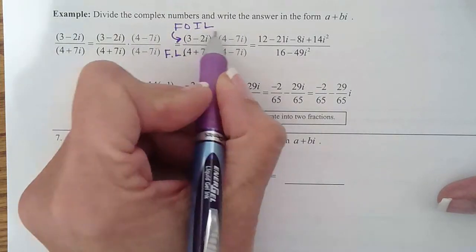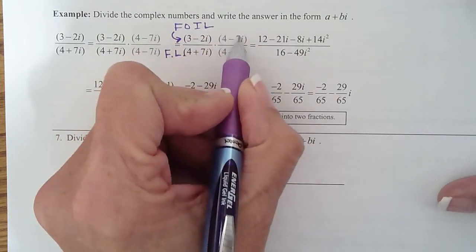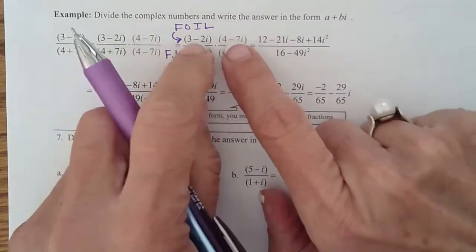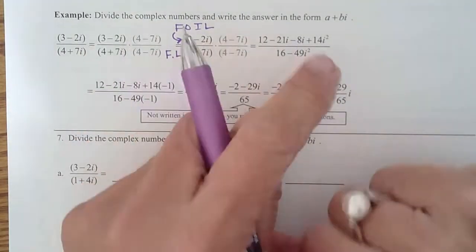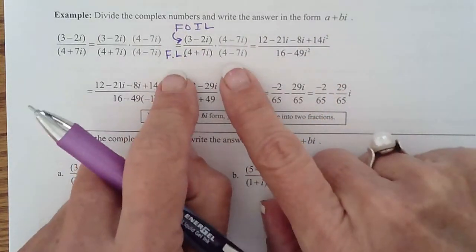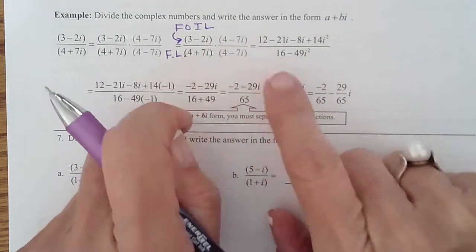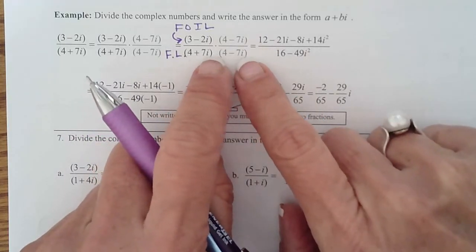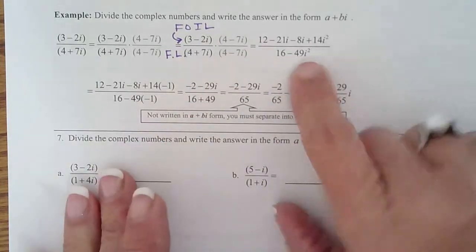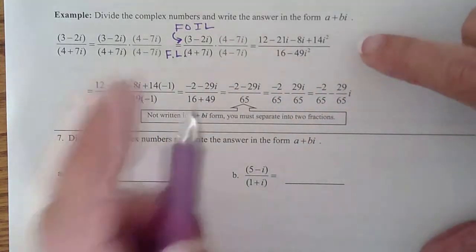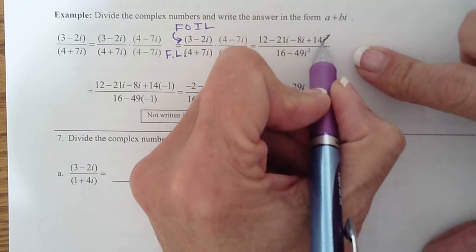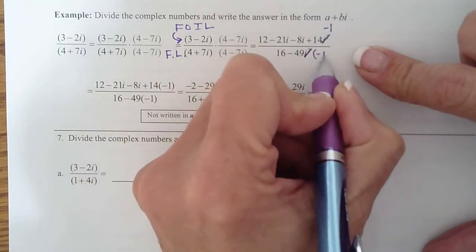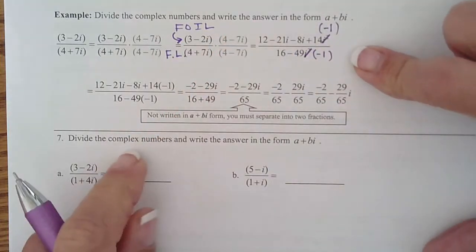So foiling the numerator, we get 12 minus 21i minus 8i and positive 14i squared. From the denominator, because they're conjugates, we just do F, 16, and L, negative 49i squared. So now we have to clean it up. So we need to replace this i squared with negative 1. We need to replace this i squared with negative 1. And then we need to combine like terms.